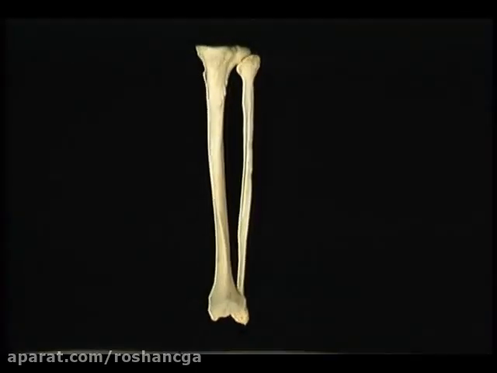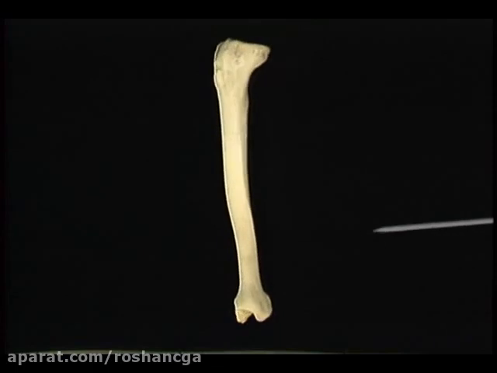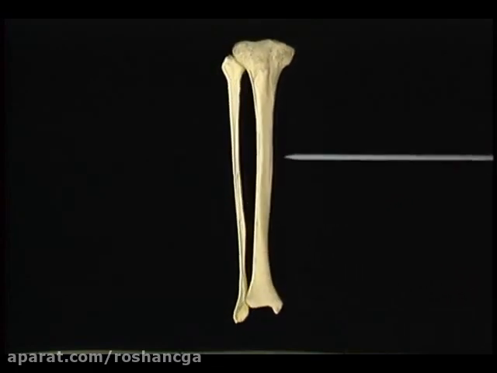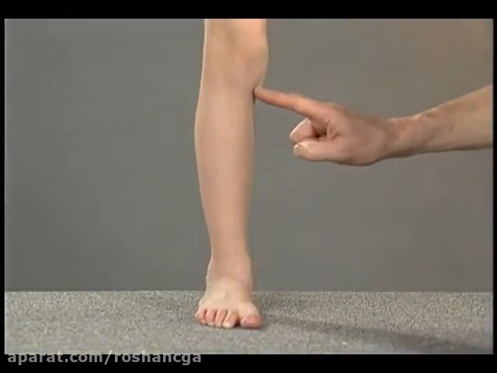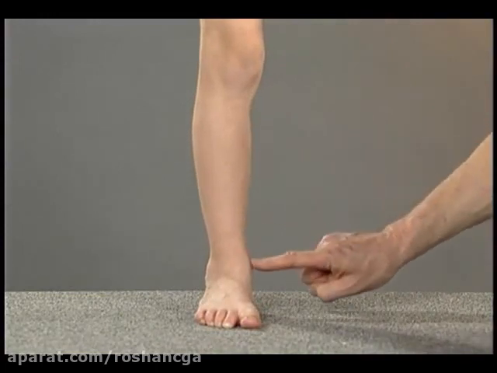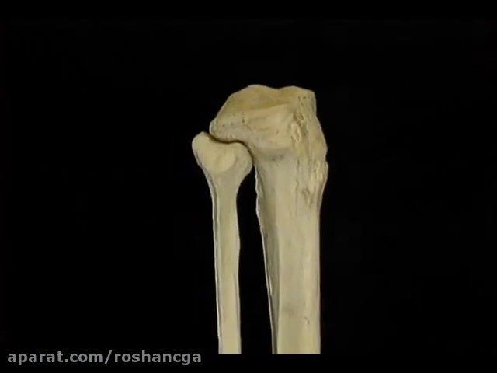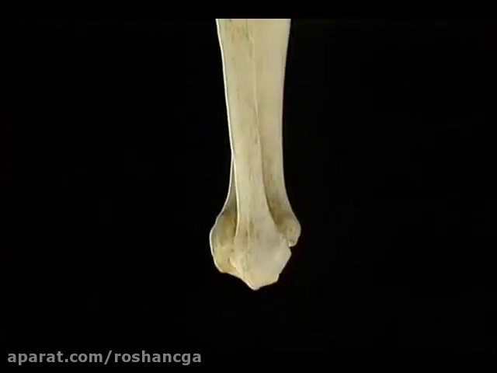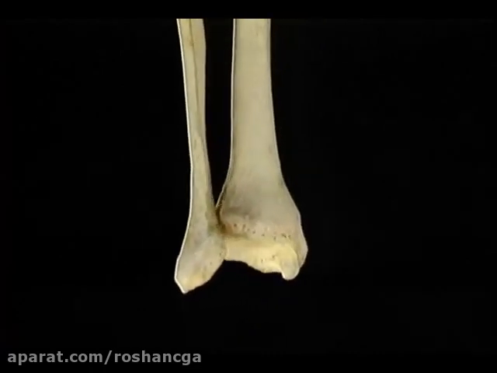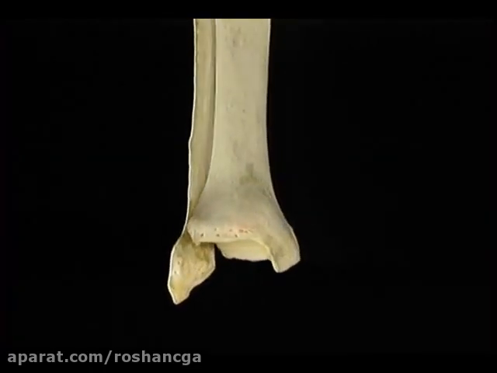The shafts of the two bones are covered by muscles, except for the anteromedial aspect of the tibia, which lies directly beneath the skin, all the way from the knee to the ankle. The proximal end of the fibula doesn't form part of the knee joint, but its distal end forms an important part of the ankle joint, as we'll see.